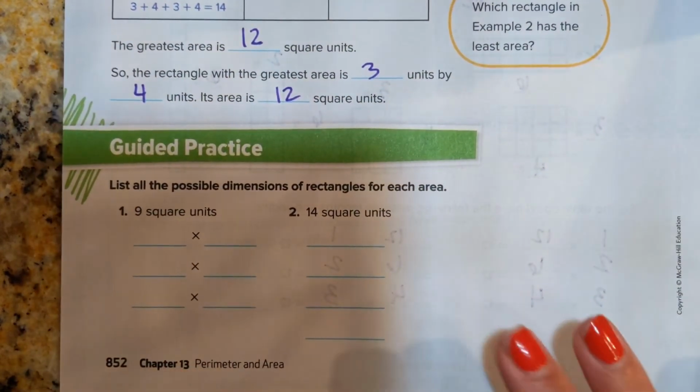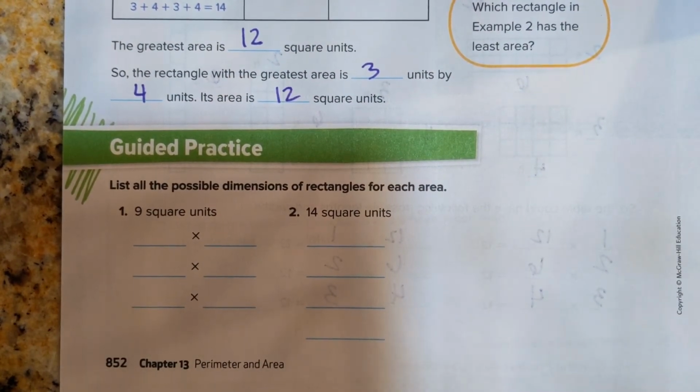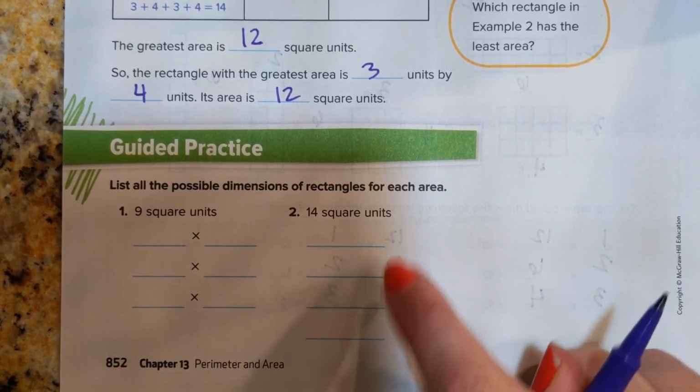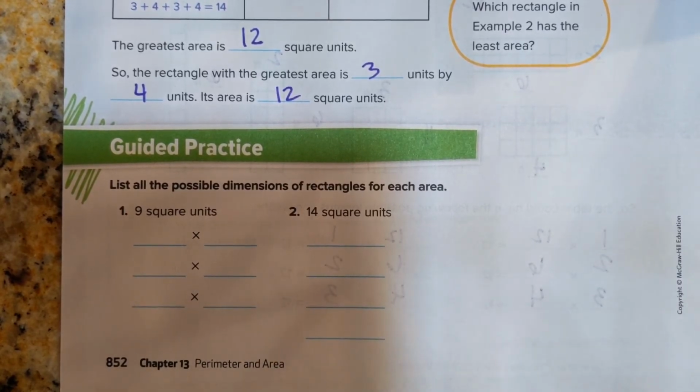Okay. For this one, list all the possible dimensions of rectangles for each area. Go ahead, pause, do these on your own piece of paper, and unpause when you're complete. You should have one for every single one here. Go.